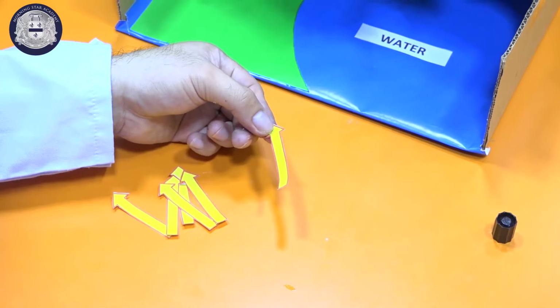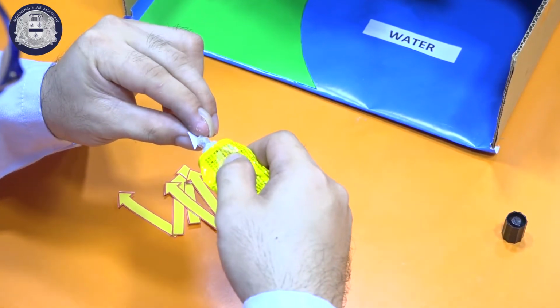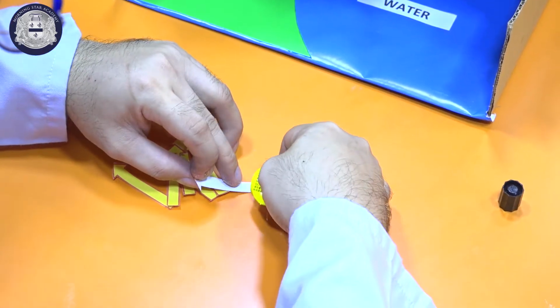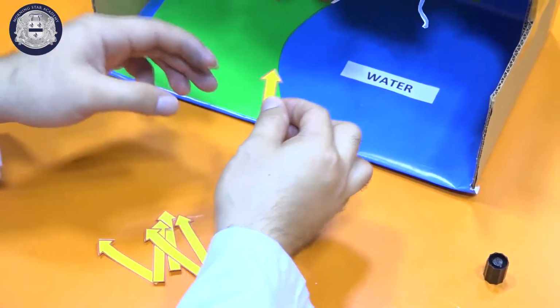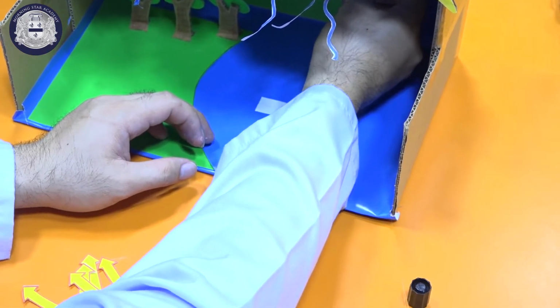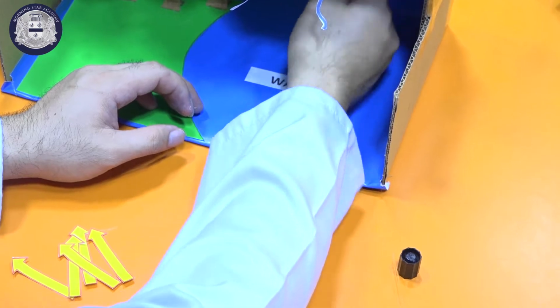Okay, kids, for the arrow, let's start to put the arrow that shows the cycle. The first one is the water moving up through evaporation.